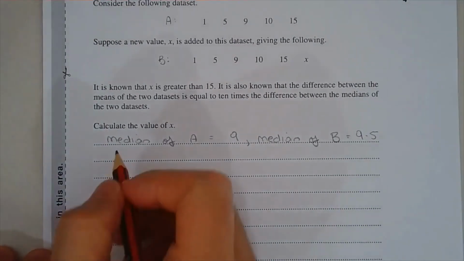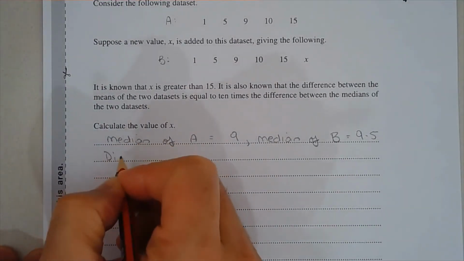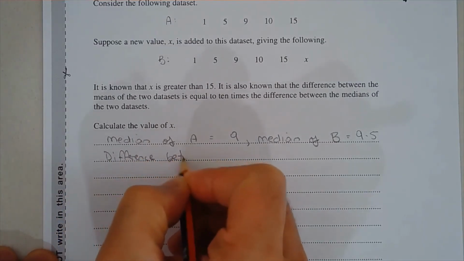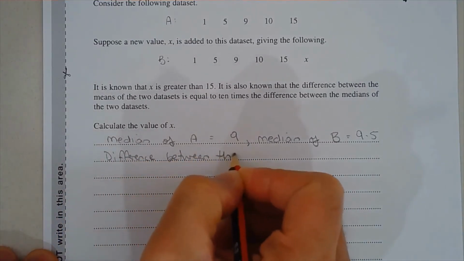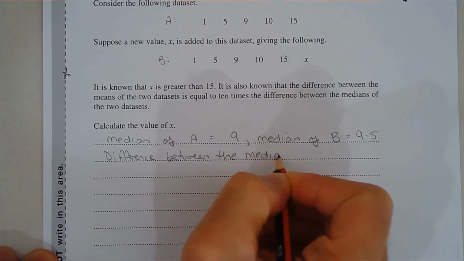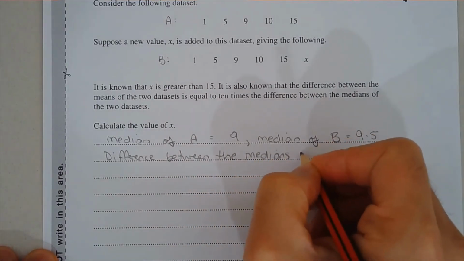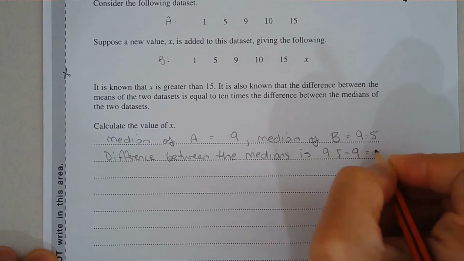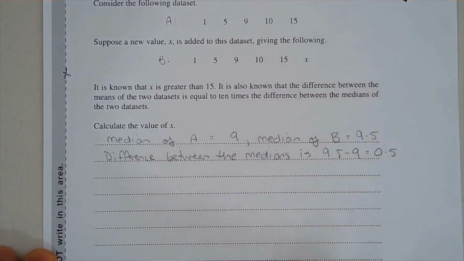So the difference between the medians is 9.5 minus 9, which is equal to 0.5.